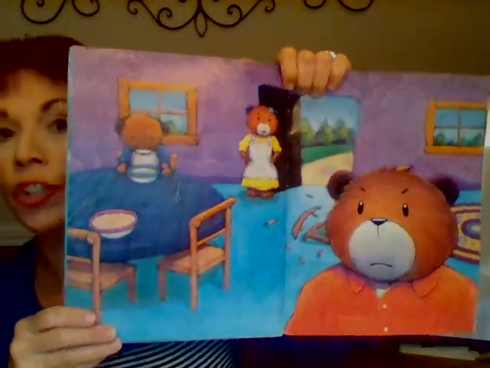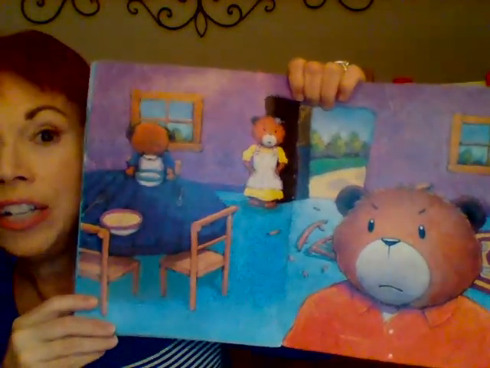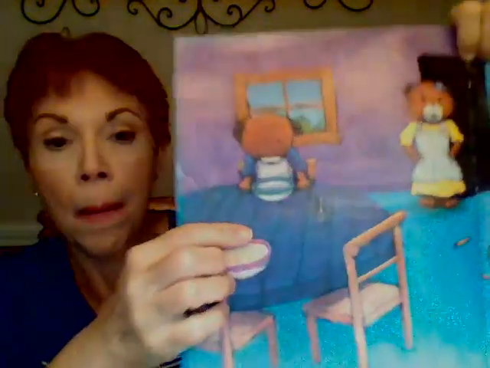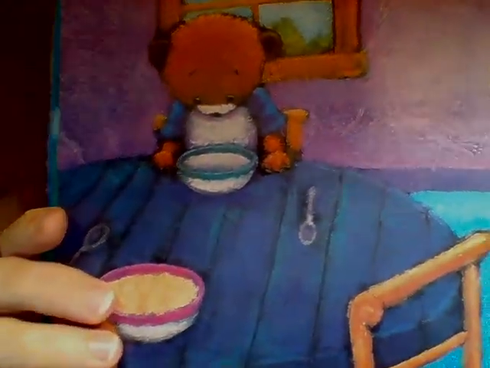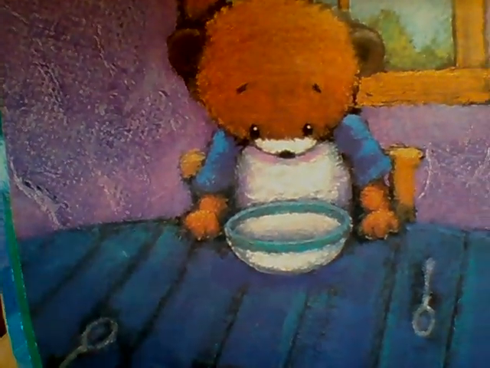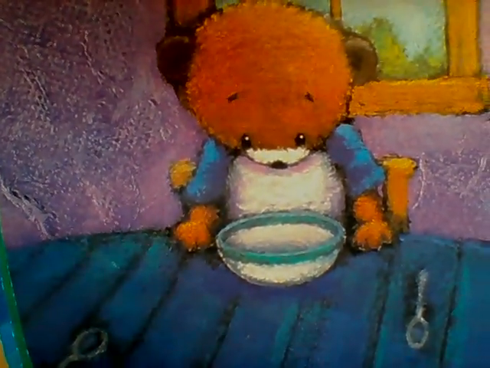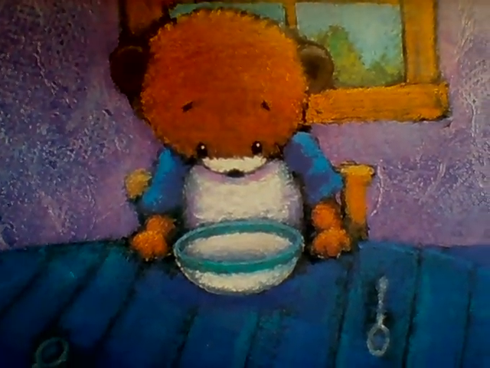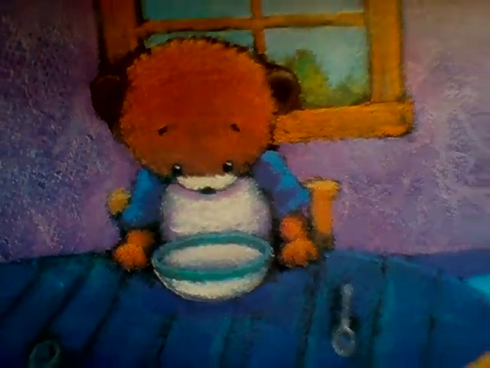Look at this illustration. When the bears got inside, what did they find? Baby bear's looking in his bowl. Do you see? It's empty. Goldilocks ate it all gone. How do you think he feels right now?